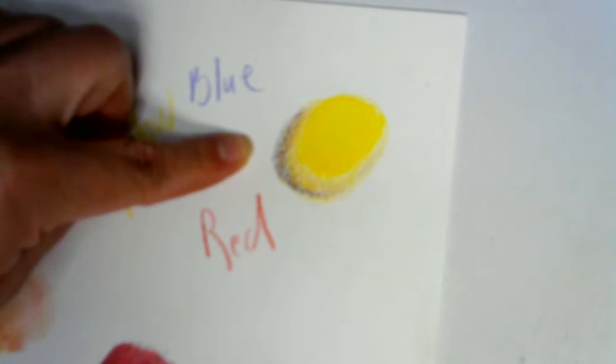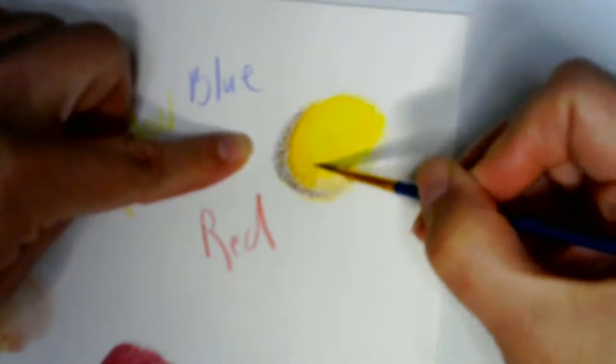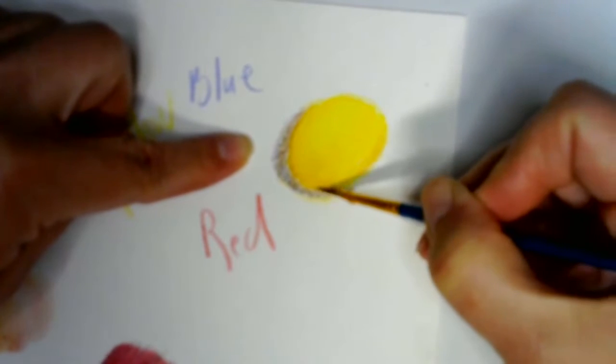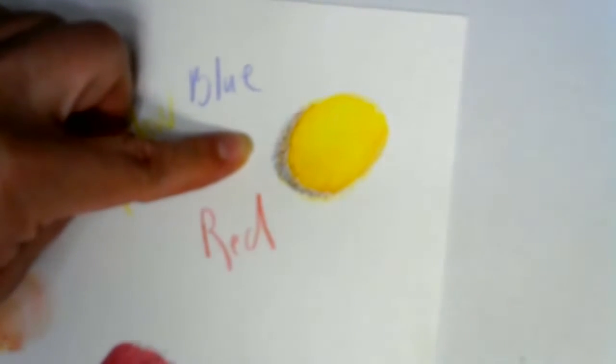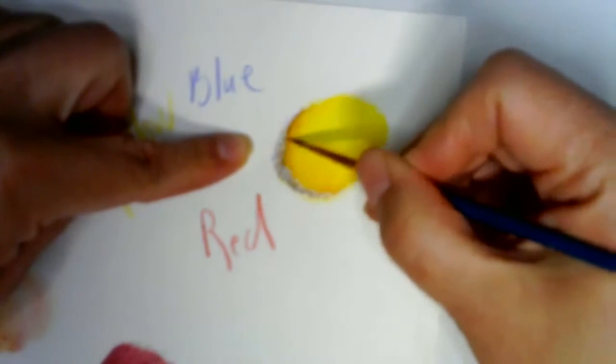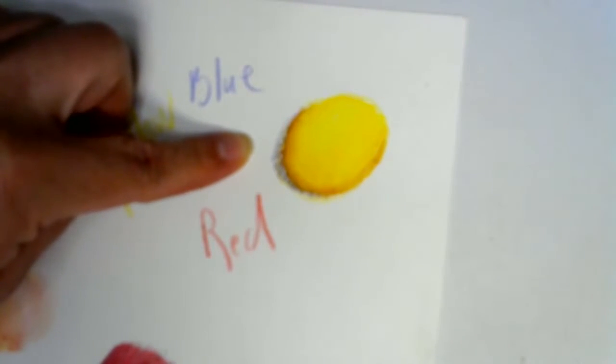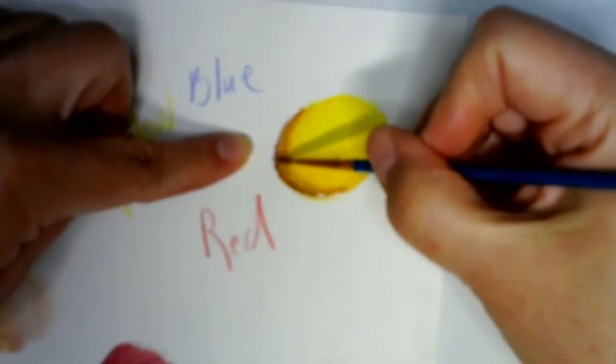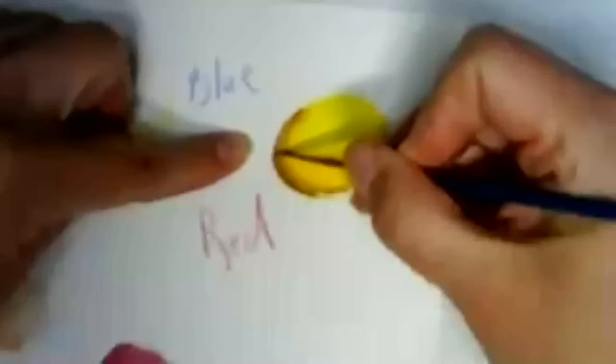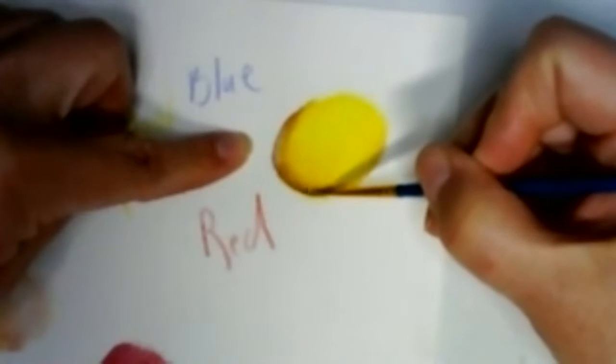Right? Rinse. Then going into the purple.